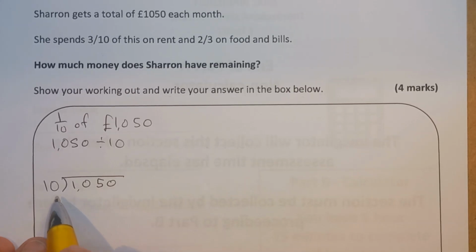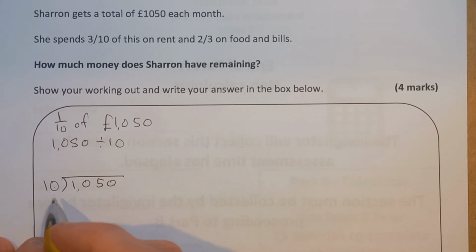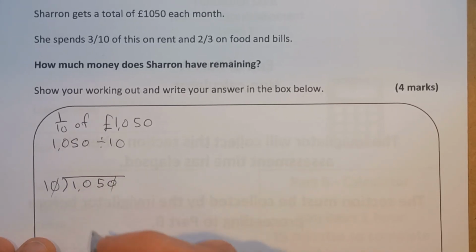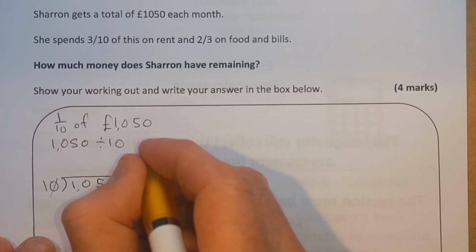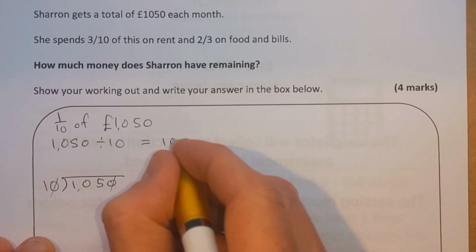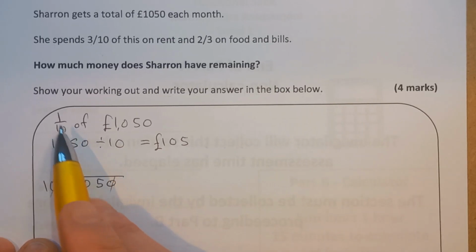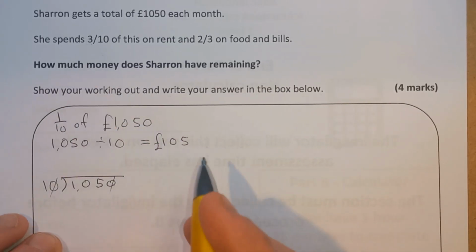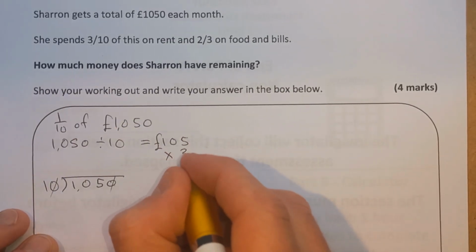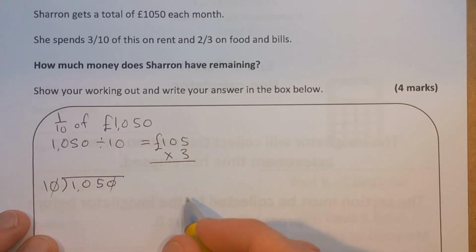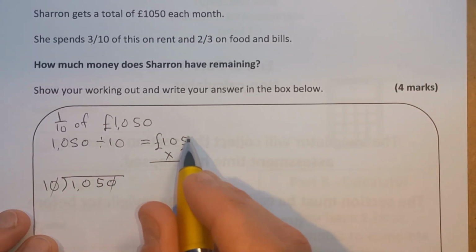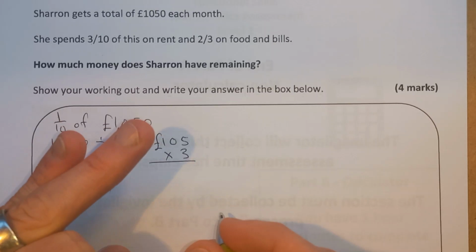What we can do with this is we've got the zeros on the end, so actually we can just say, well, dividing by 10, just take the 0 off. So actually I don't need to do the bus stop method. We can just say, well, that's £105. But we don't want just 1/10, we want 3/10. So we're going to need to multiply this by 3. So 3 5s, 5, 10, 15.